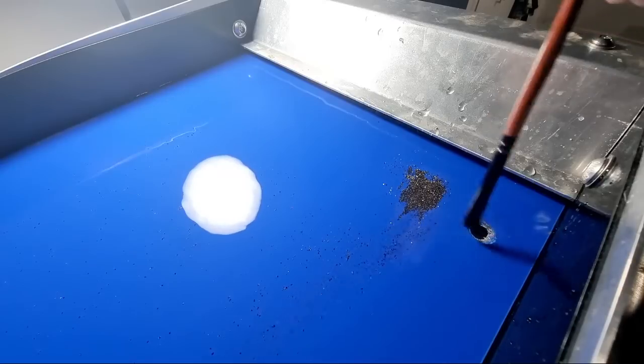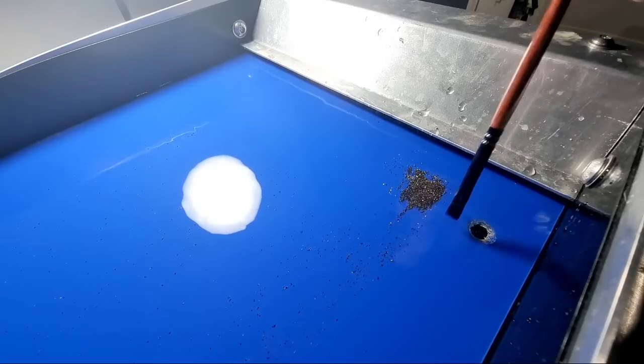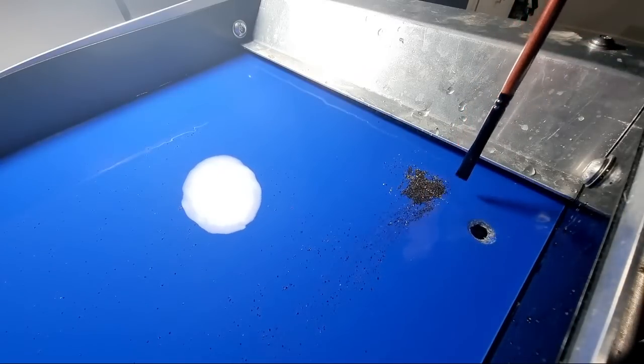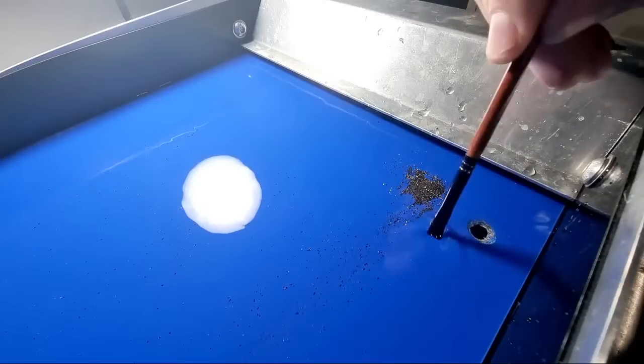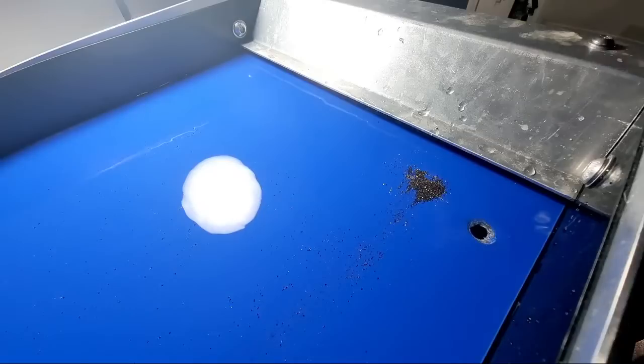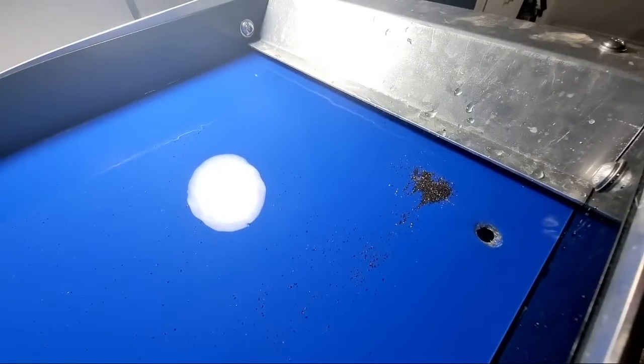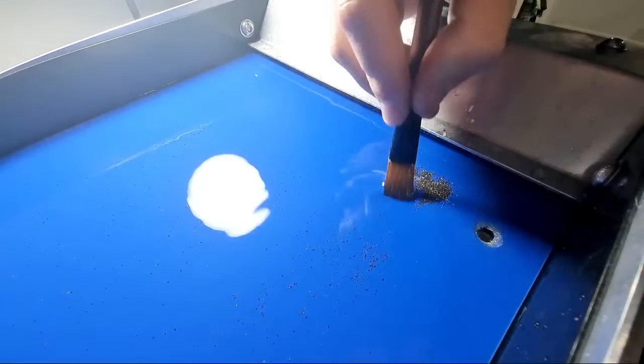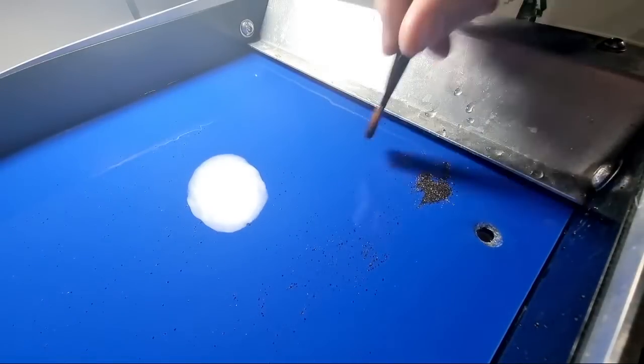So we're just doing this to get rid of that really fine black sand before we start sweeping things into our little collection file. Look at that, don't even have to touch it. Mick's a clever boy. It's like he's done this before or something.